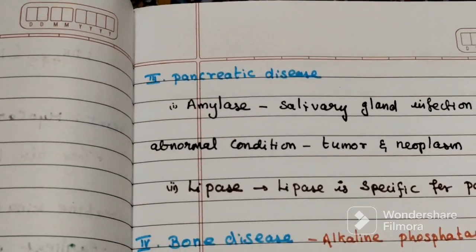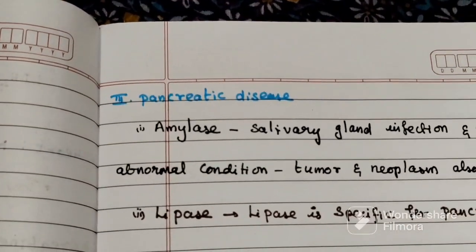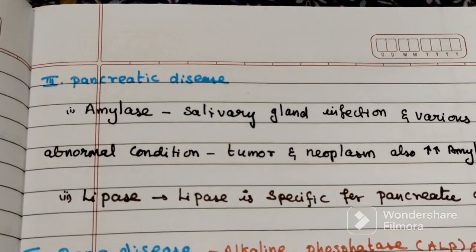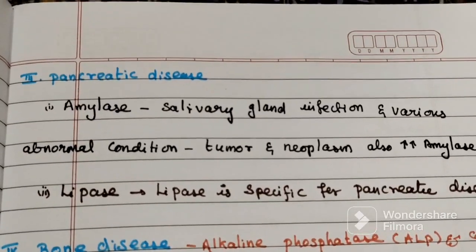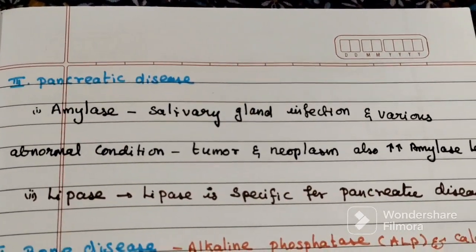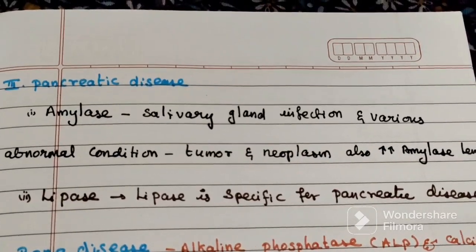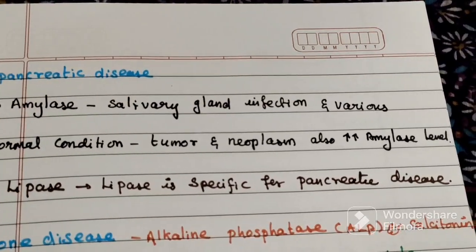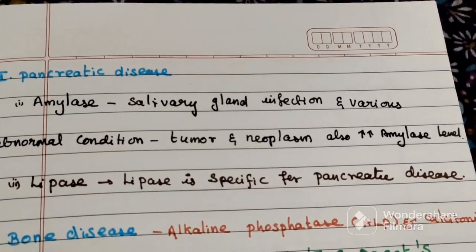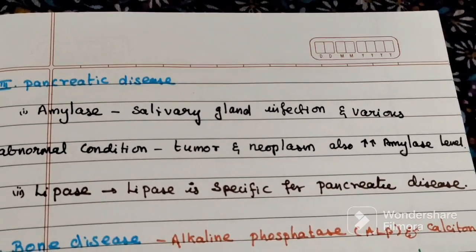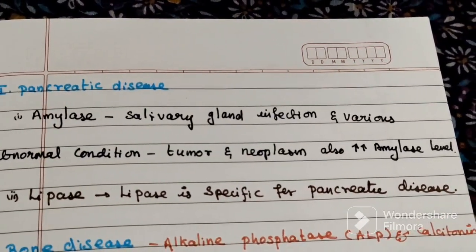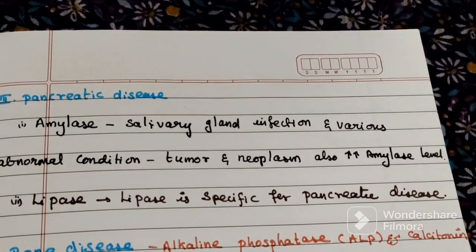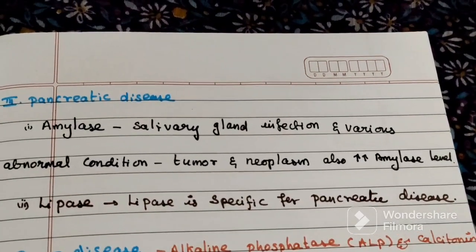Third, markers for pancreatic disease. Enzymes whose level increases in pancreatic disease. First one is amylase. It is an important marker but non-specific because the concentration also increases in salivary gland infection, and also in abnormal conditions, various tumors and neoplasms increase the amylase level.